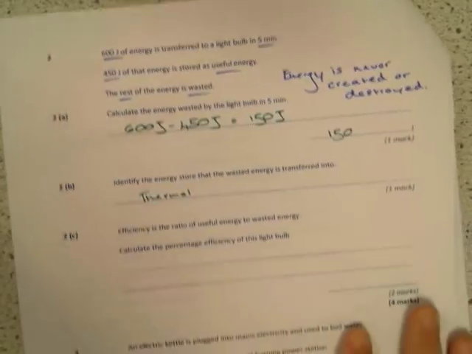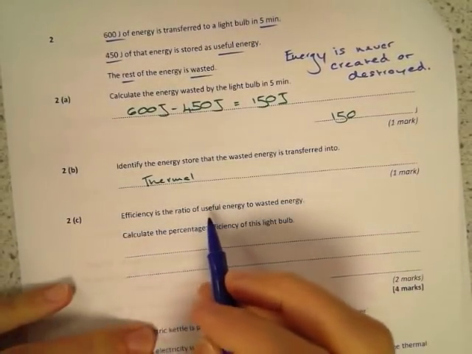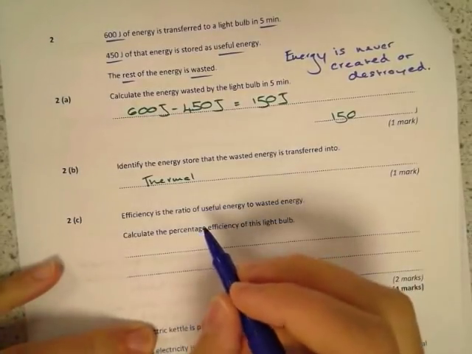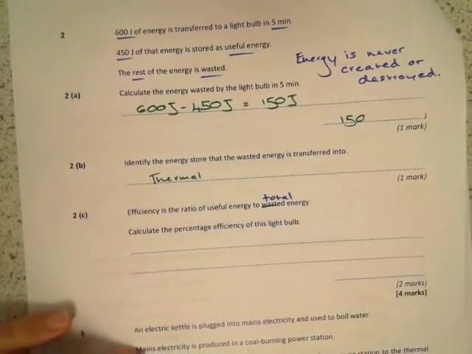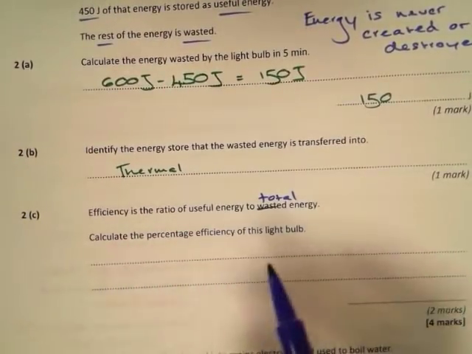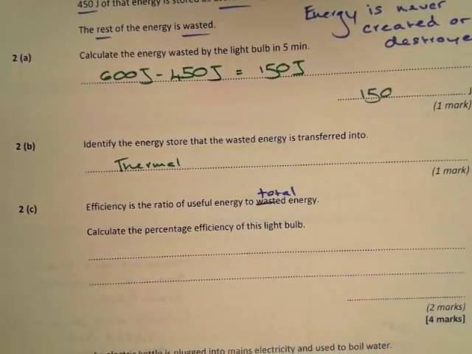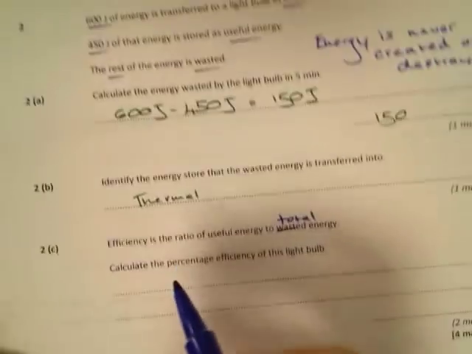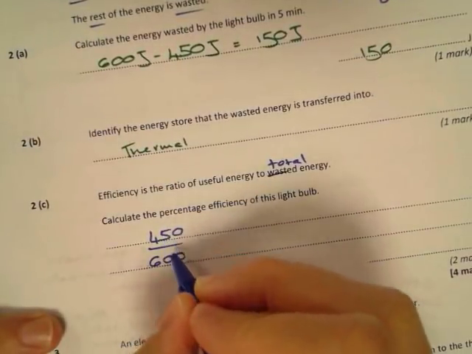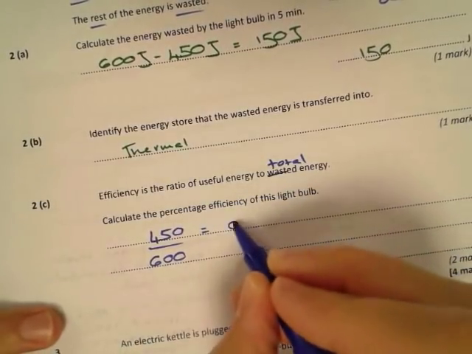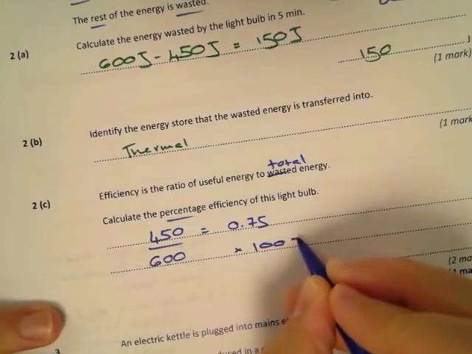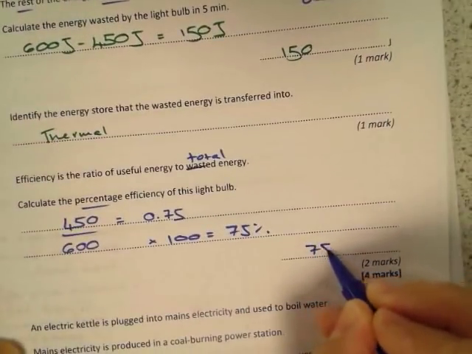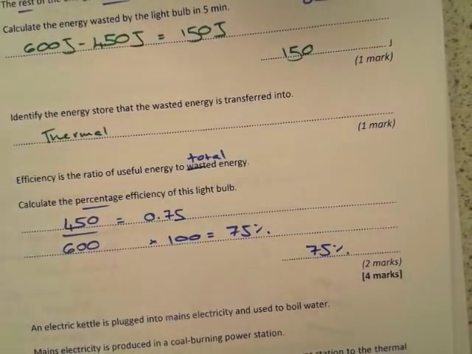Okay, there's actually a little bit of a mistake in this question. 2C, it says efficiency is the ratio of useful energy to wasted energy. It's actually the ratio of useful energy to total energy. So don't worry too much if you got the question wrong, just pay attention as I go through it. It wants you to calculate the percentage efficiency of the light bulb. So what you need to do is write down the useful energy, which we were told was 450, divided by the total energy, which we were told is 600. That's our ratio there, ratio of useful to total. If you do that, you will get 0.75. Then the last thing to do to make it a percentage is to multiply it by 100. That'll give you 75%, and we can write it down there as well in the little area. Okay, let's move on.